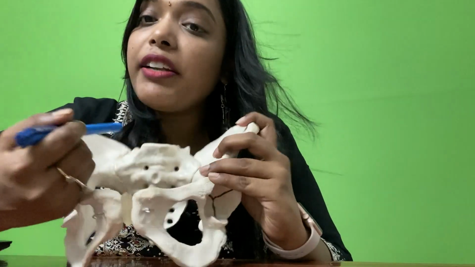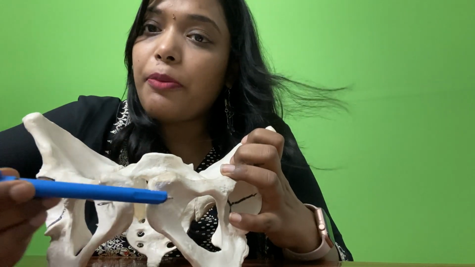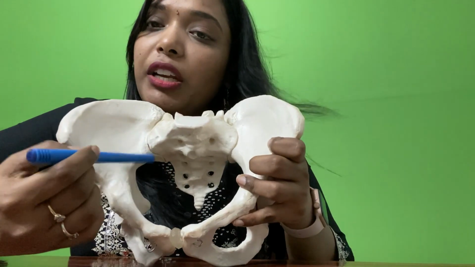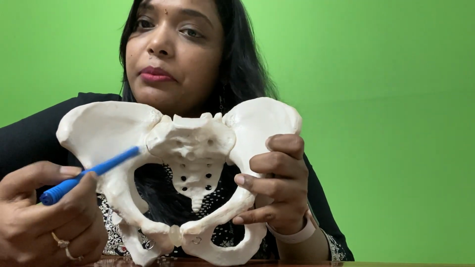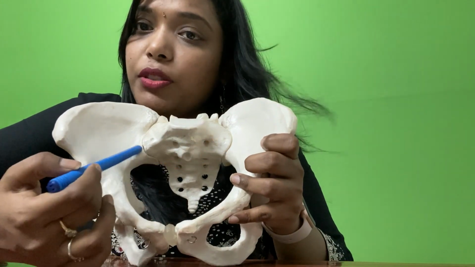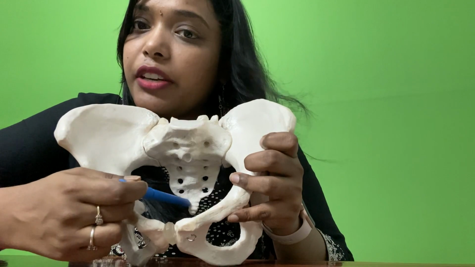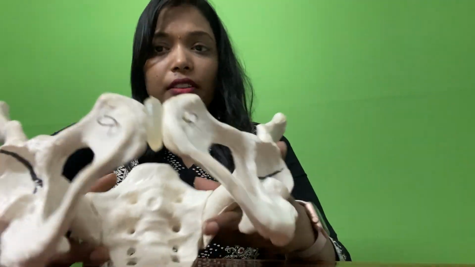Now, joints which are present in the pelvis. Between two pubic bones, we have pubic symphysis. Next, between sacrum and ilium, sacroiliac joint, both sides we have. Next, between the sacrum and the coccyx, we have sacrococcygeal joint. So that is about the basic bones of the pelvis, right?